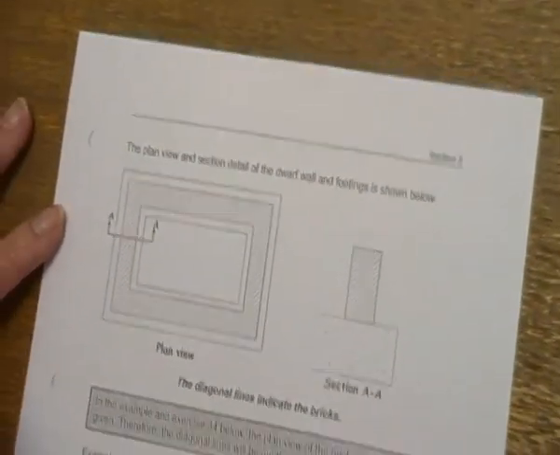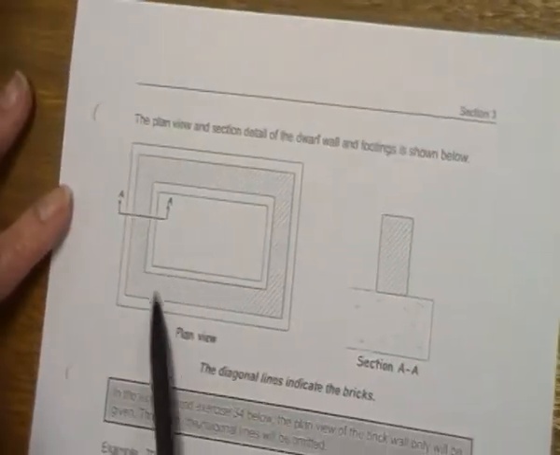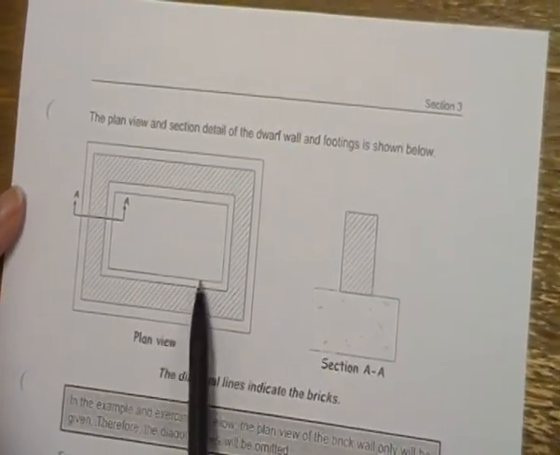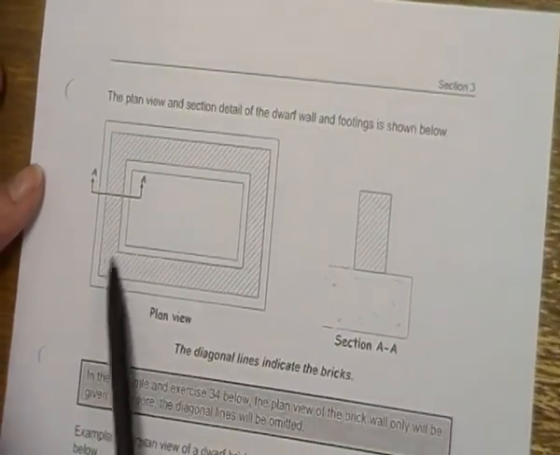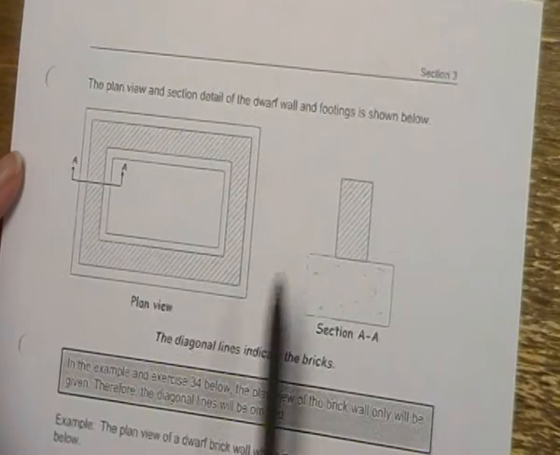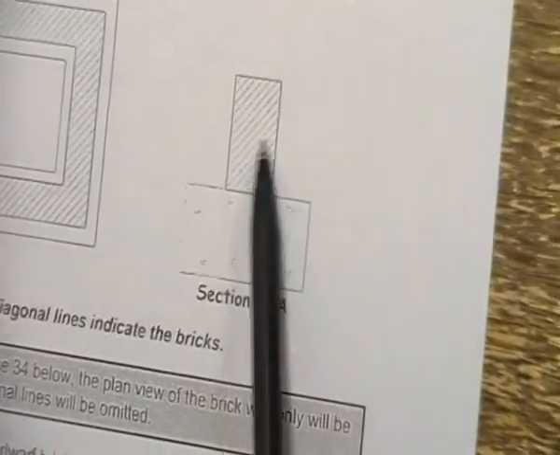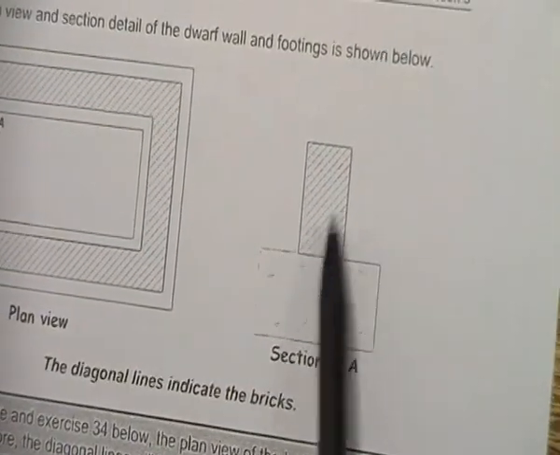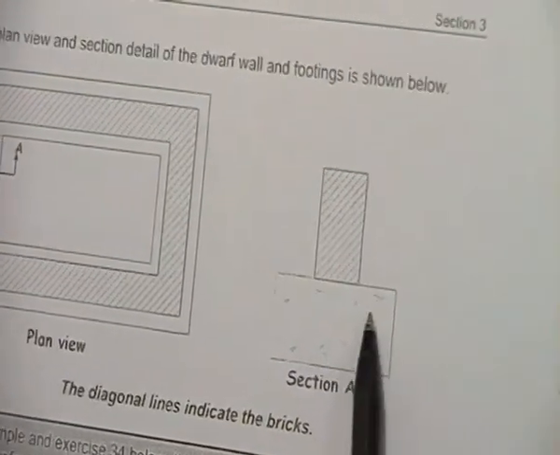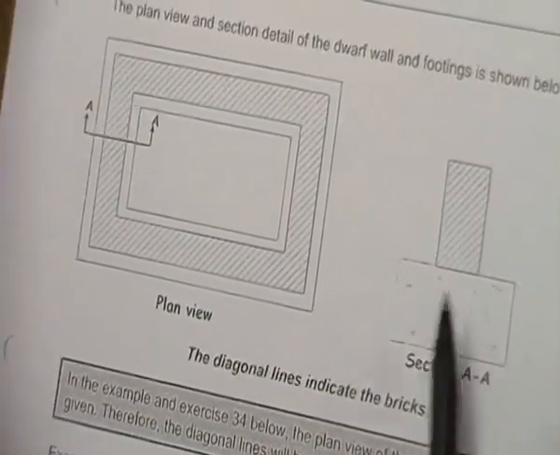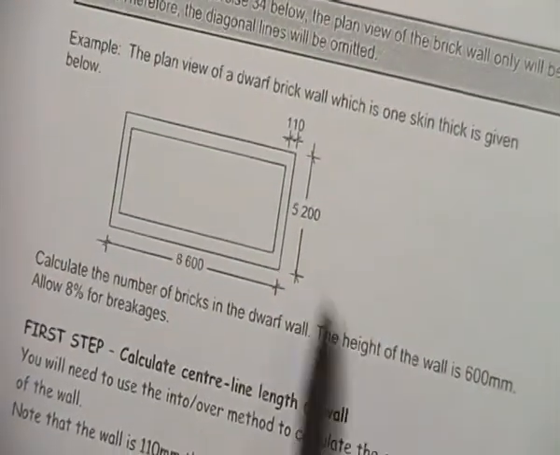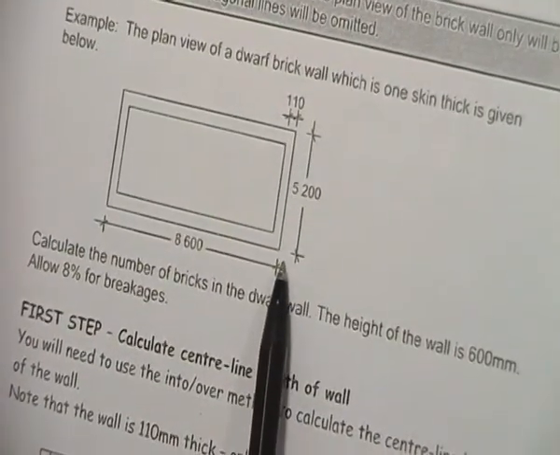Now, when you look at your plan view, this line across here is our brickwork, and it's sitting on the footing. So it's represented with section A as our brick wall with the lines going diagonally, and then our footing. But when you come down for the wall plan, it will look like this.